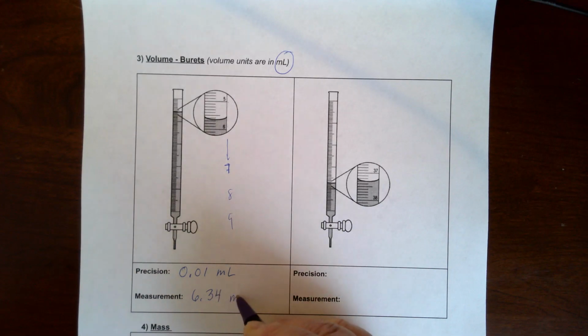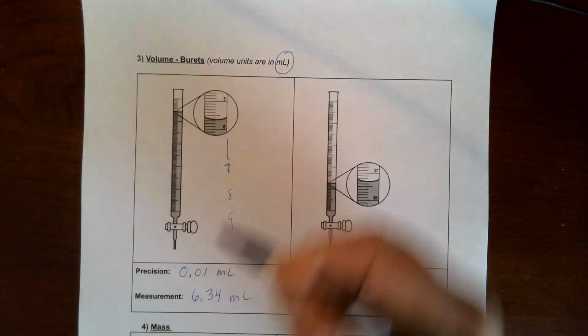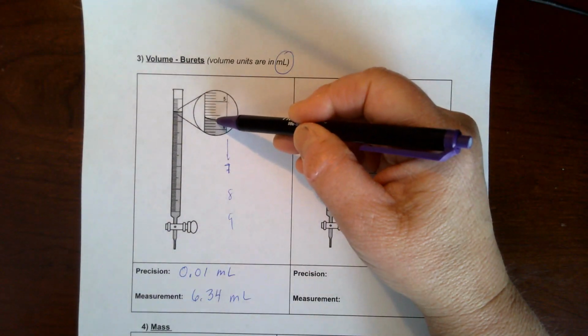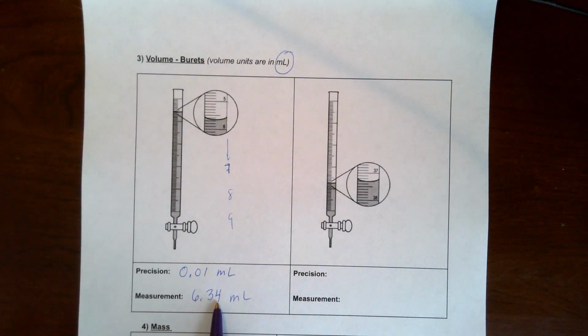6.34. Okay, that last digit could be anywhere from, I would say, a 4 or a 5, right? There's some wiggle room there. There's some leniency. But the 6.3 is for sure. It's definitely greater than the 6.3, and it's less than 6.4. So it's only that last digit that there's uncertainty with because it's estimated.